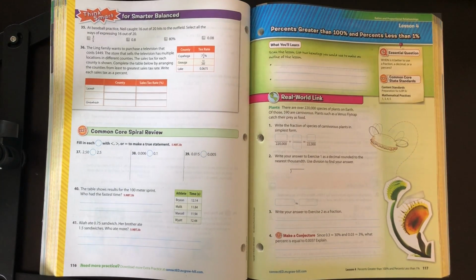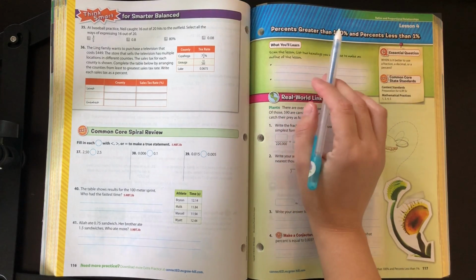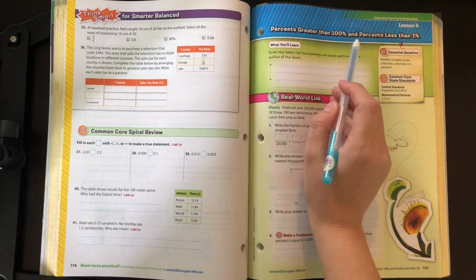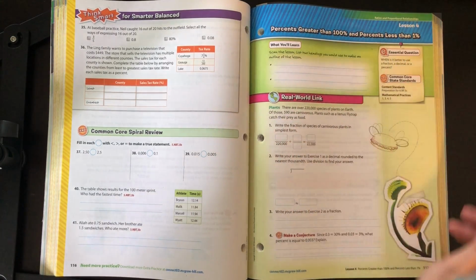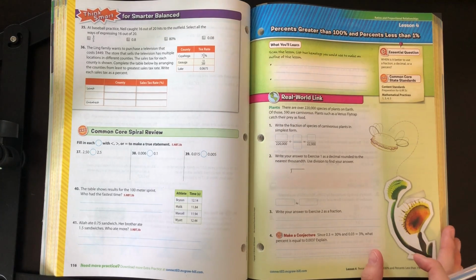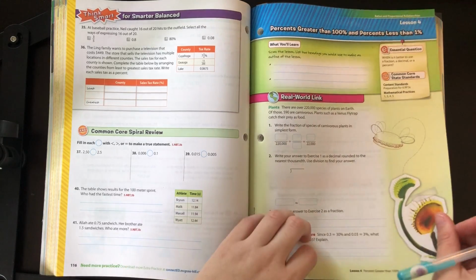Hi, sixth graders. So last week we were talking about percents, decimals, and fractions and how they all relate to each other. Today we're going to look at percents that are greater than 100% and percents that are less than 1%. Okay, so we are actually going to skip the real world link today.